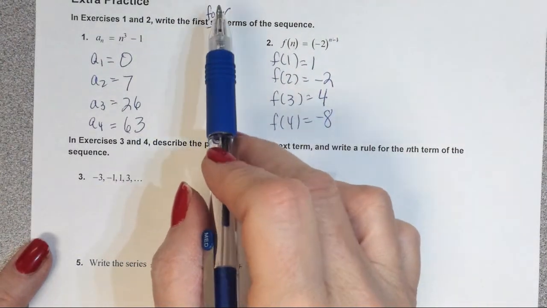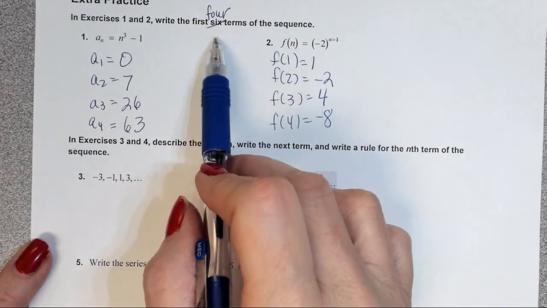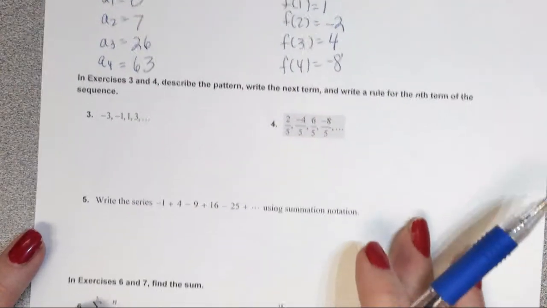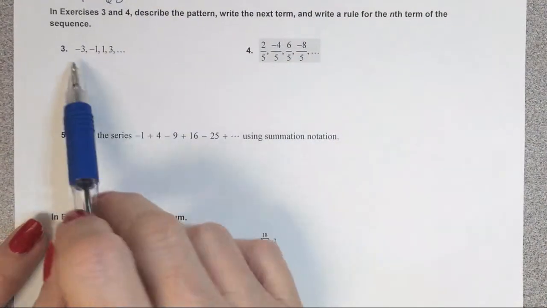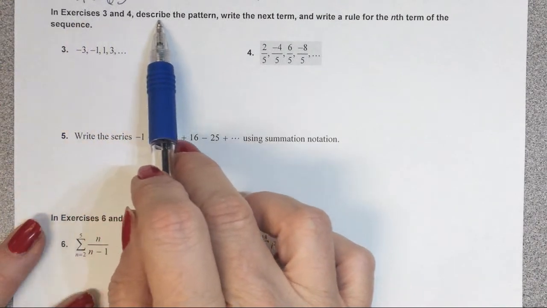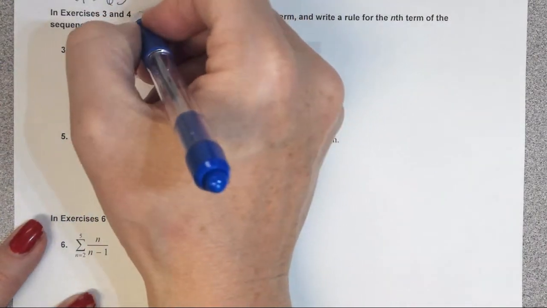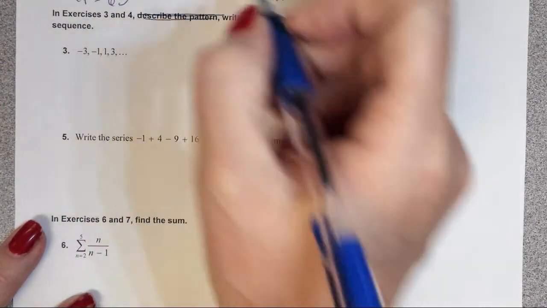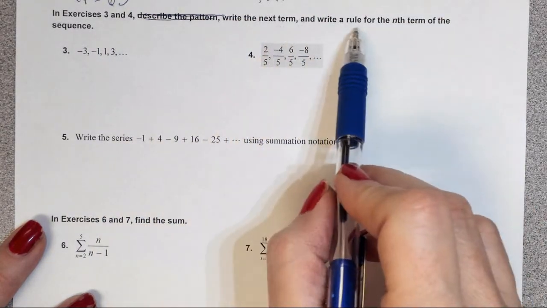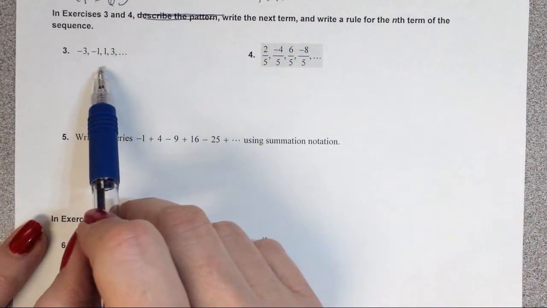So again, on your homework, if it says 6, just do 4. Also, if it says to graph, you don't have to graph them either. Just do the problem. Okay, in exercises 3 and 4, describe the pattern. You don't have to describe the pattern on your paper. You can just write the next term and then write a rule for the nth term.